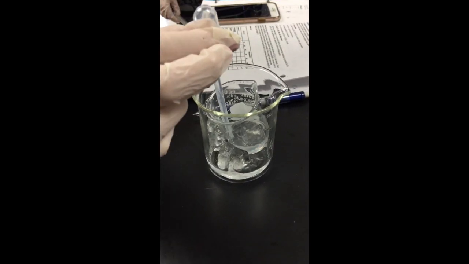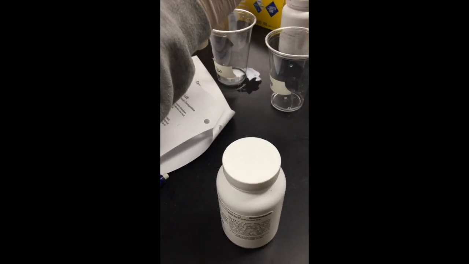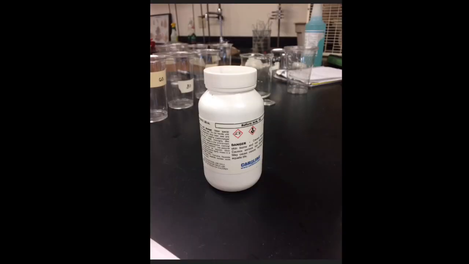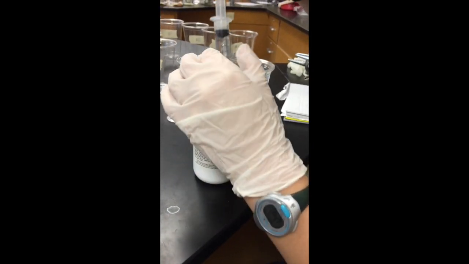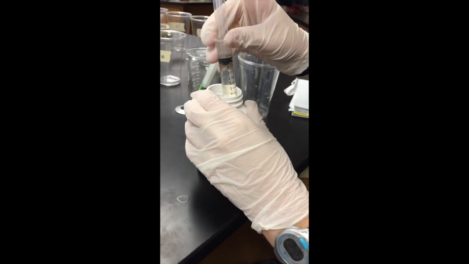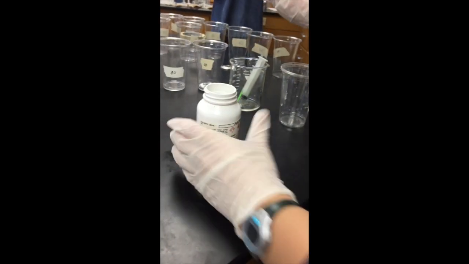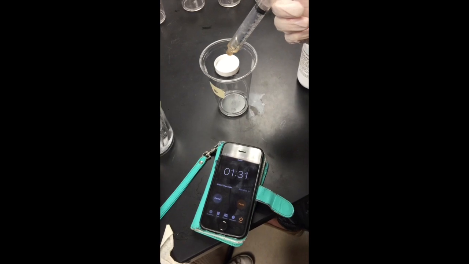Then we moved on to the catalase. Using a pipette, we placed 1 milliliter of the cold catalase in each cup and gently swirled it. After the specific times for each cup had passed, we used a syringe to add 10 milliliters of sulfuric acid to each solution and gently swirled it in order to stop this reaction.